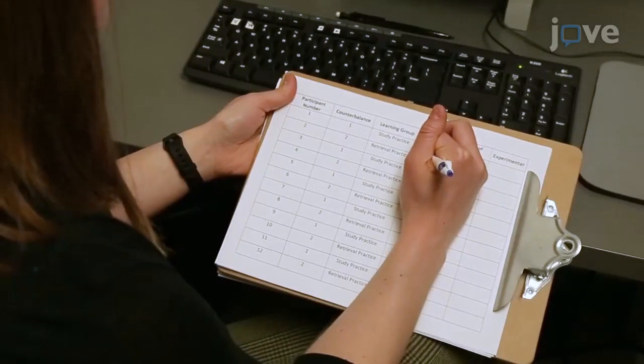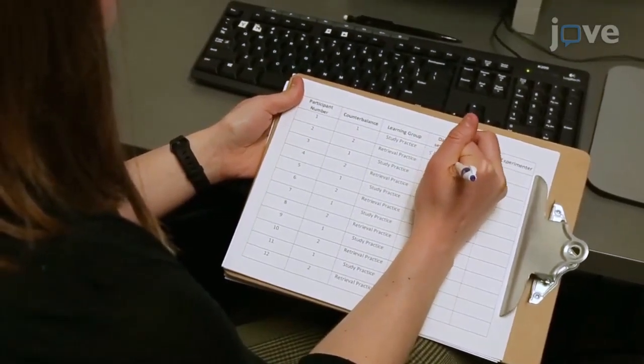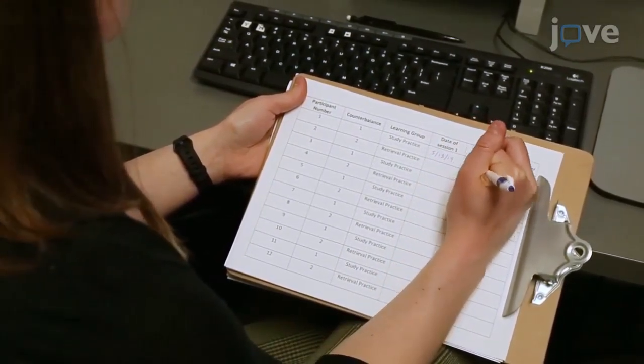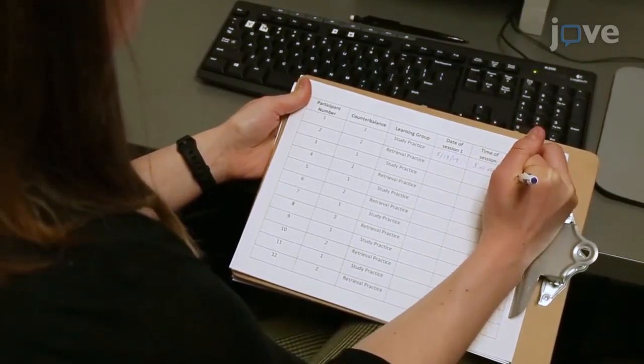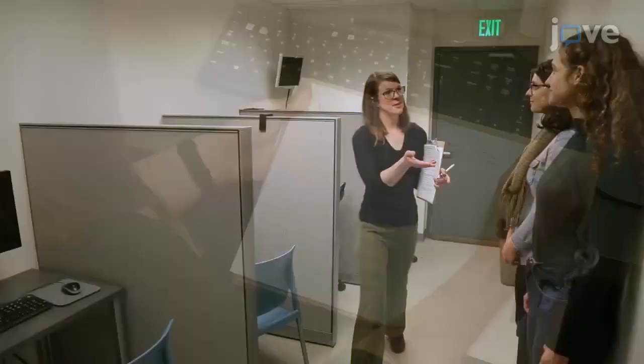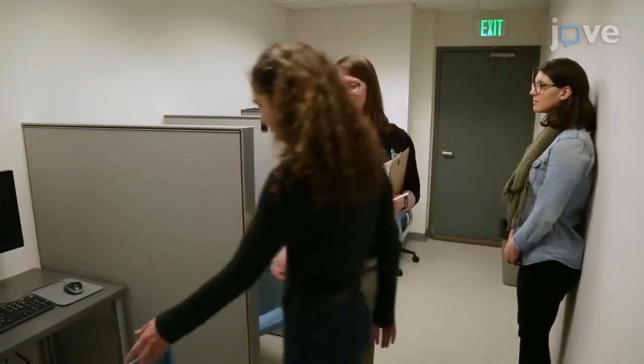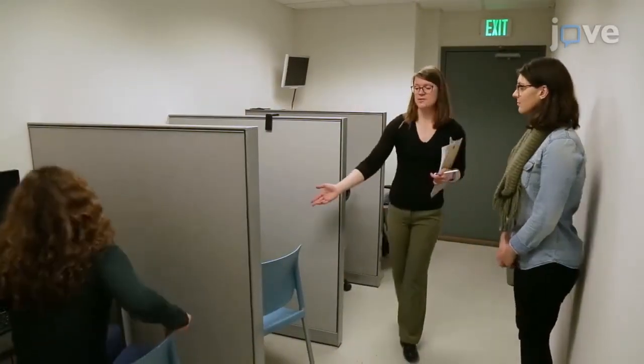Begin this procedure with participant recruitment, screening, and scheduling as described in the text protocol. Randomly assign participants to either learning group, study practice, or retrieval practice. When participants arrive to the lab, first instruct them to sit at separate desks.